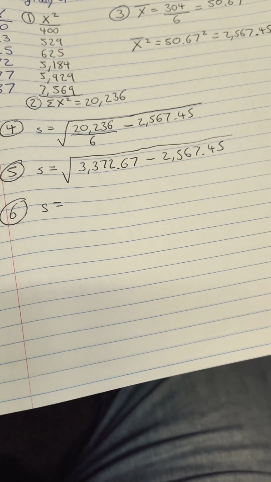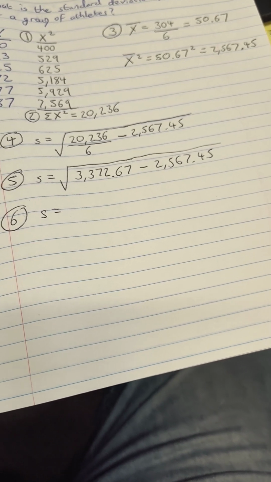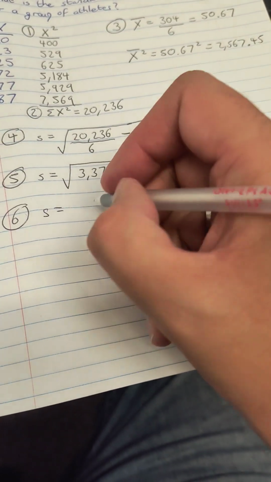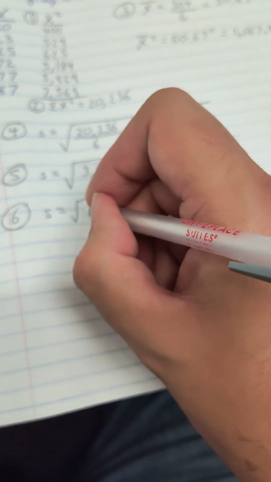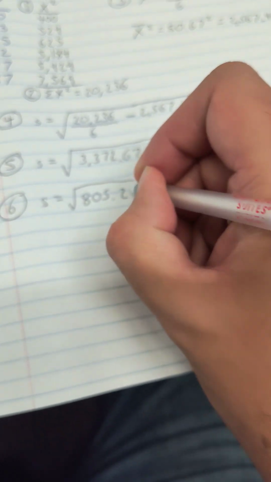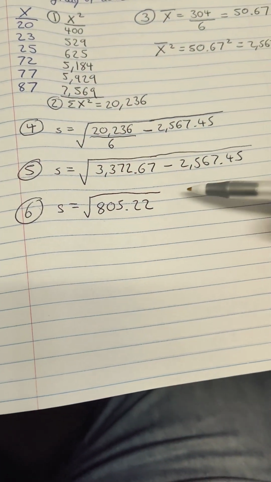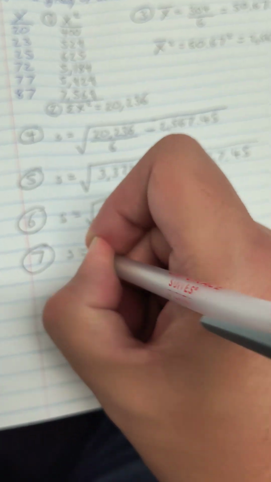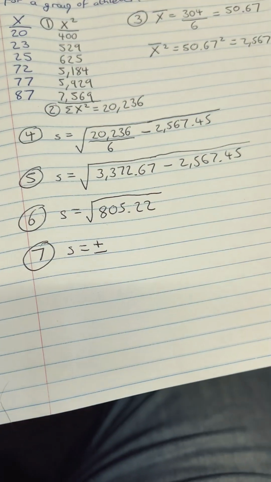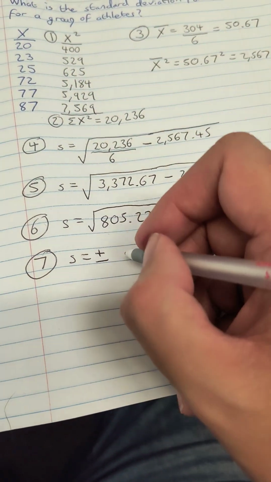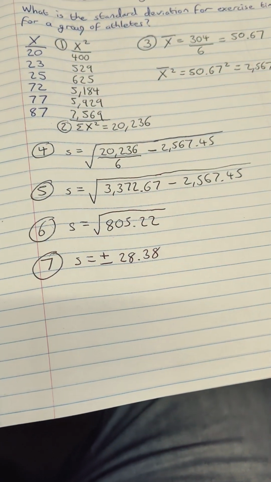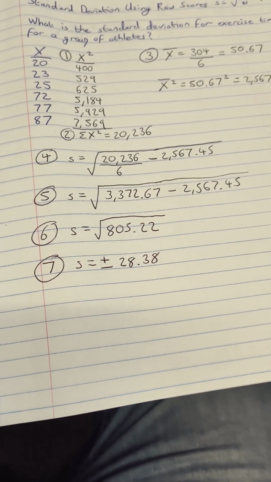In our next step, we can take the subtraction, and so we do 3,372.67 minus 2,567.45, and that gives us a value of 805.22, which again, in step 6, that is the variance, if we would need that for anything. But since we're solving for standard deviation, we're going to take the square root of 805.22, and to 2 decimal places, that is 28.38.